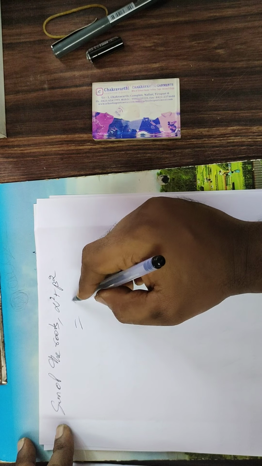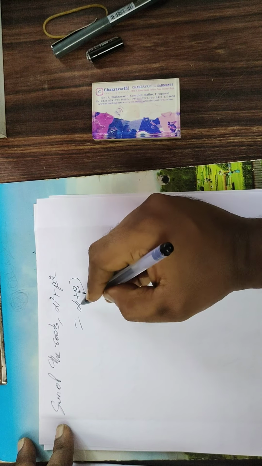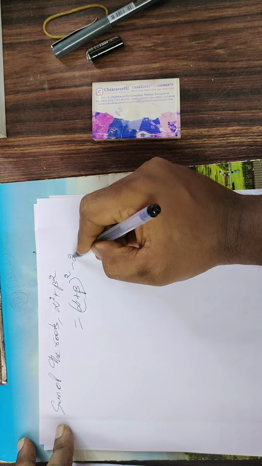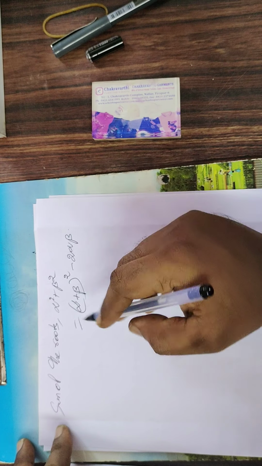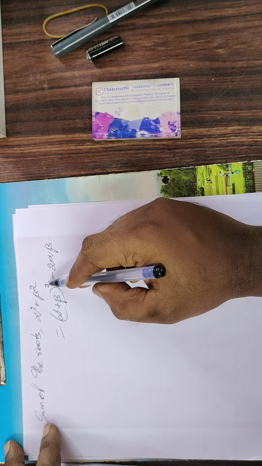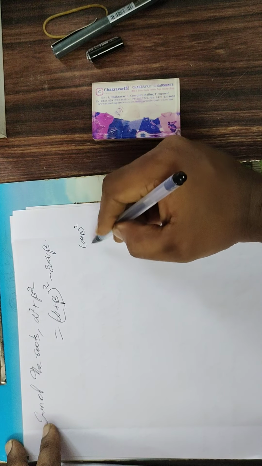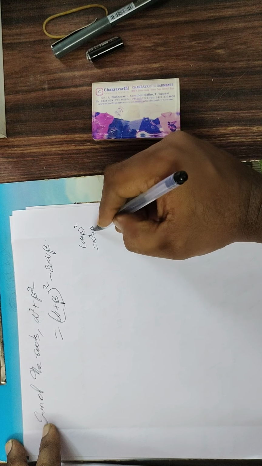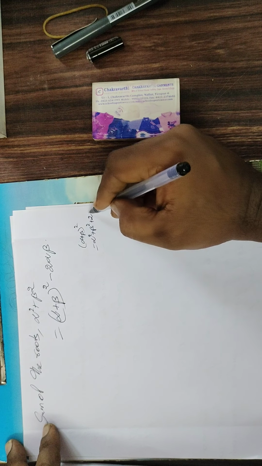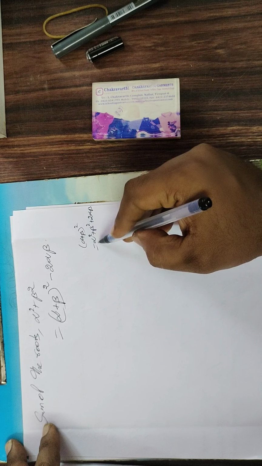What is the formula? Alpha plus beta the whole square minus 2 alpha beta. Because the formula for alpha plus beta the whole square is alpha square plus beta square plus 2 alpha beta. So we have to find this one.